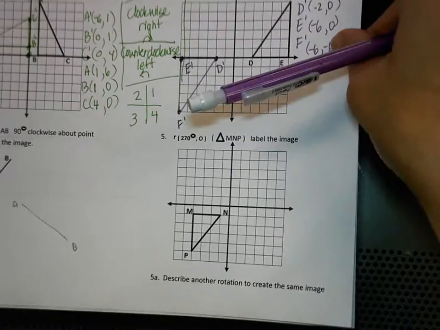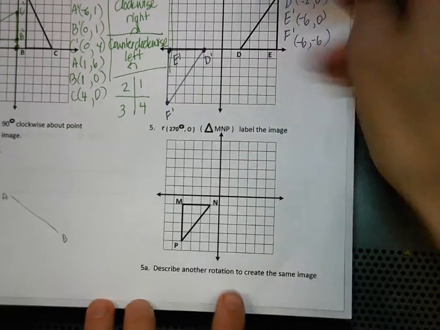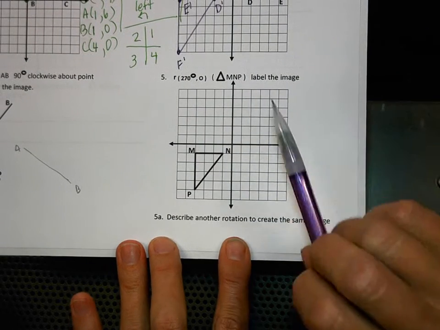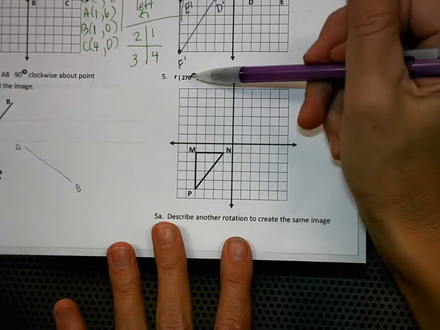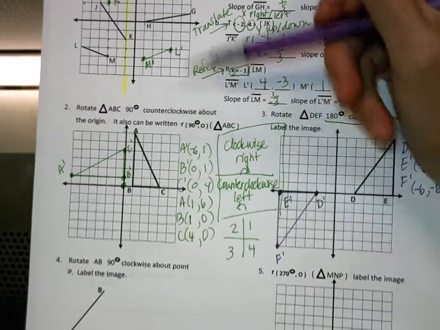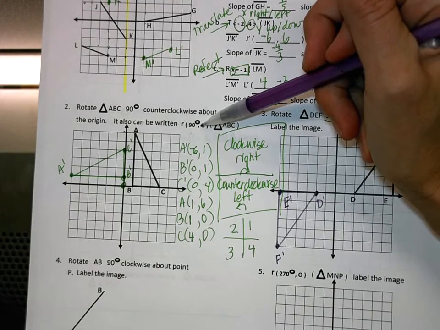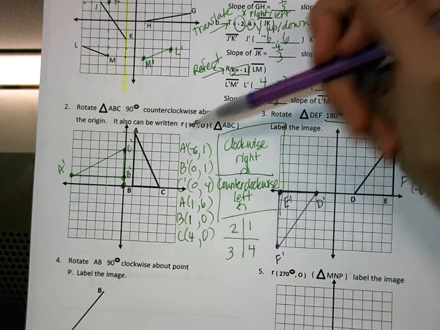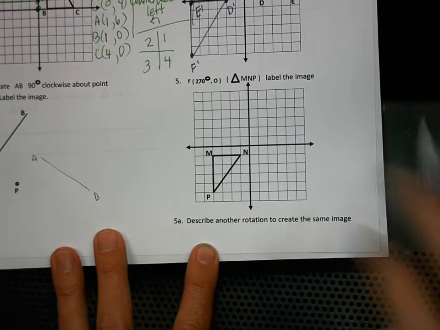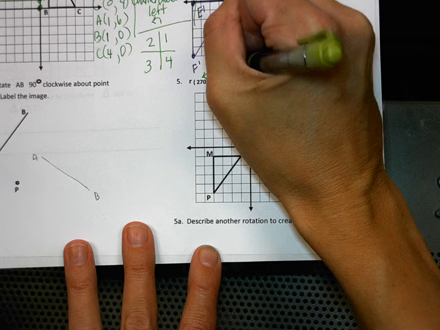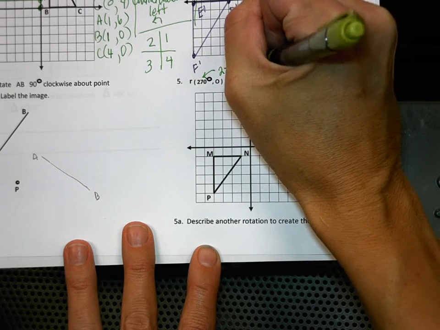Now, this one says 270 degrees about the origin. Okay, notice on this one, the 270 is in the front. If you go back and look at number 2, also they had the 90 degrees in the front. And so that 90 degrees when it's there, that means counterclockwise. If it had been in the other spot, it would have meant clockwise. So let's go ahead and just write that this means 270 degrees counterclockwise.